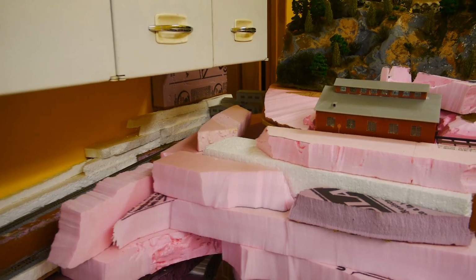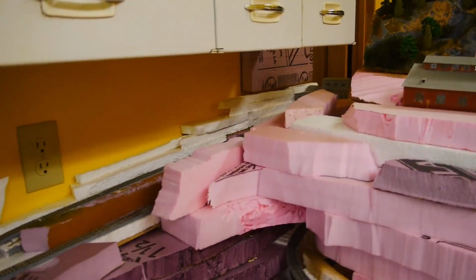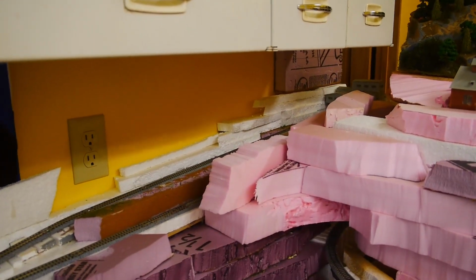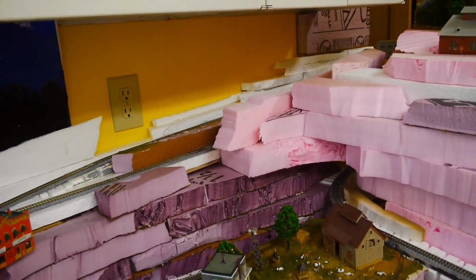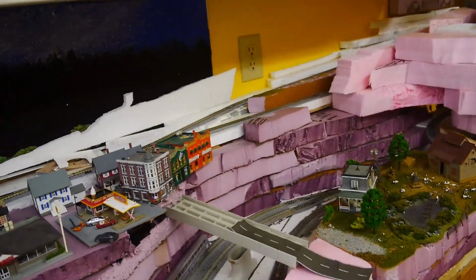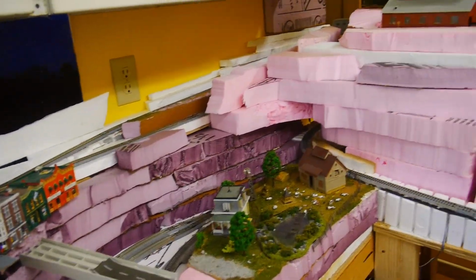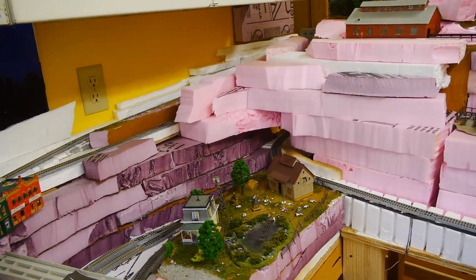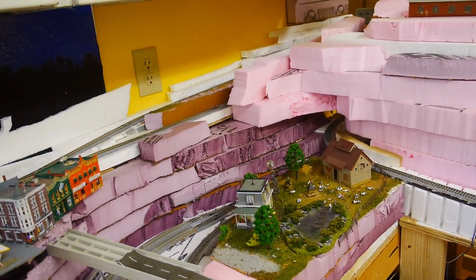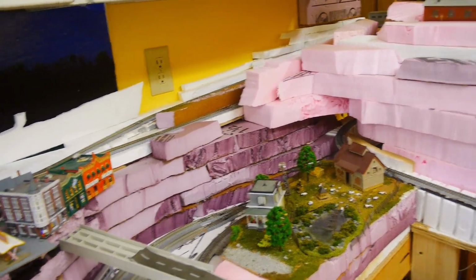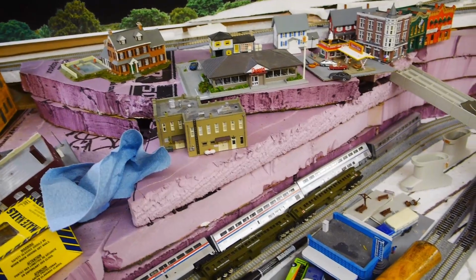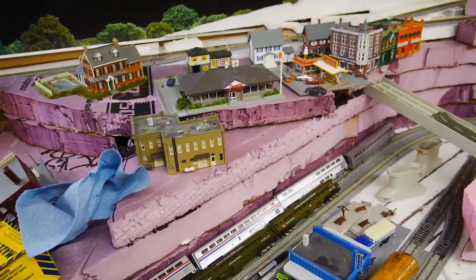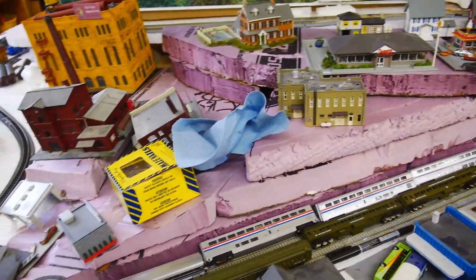And with this mountain up high like this, if I don't slope it down pretty quickly, you completely lose the coal mine, and that's not good. So I wanted to change that, and so to do that, I'm going to bring this down to where the levels come down quicker, and then this level right here will be about like that, and sloping on down.